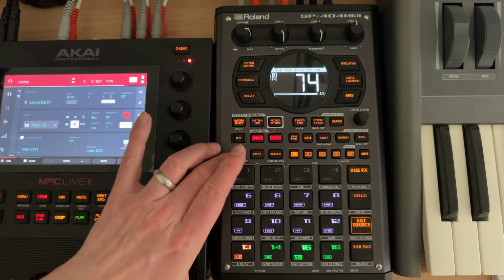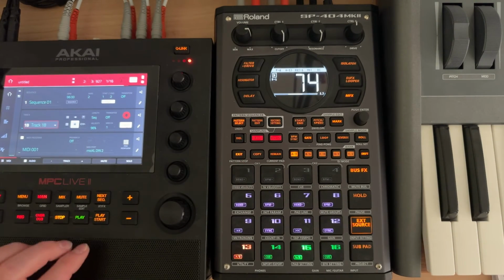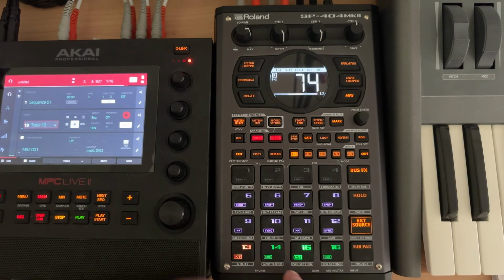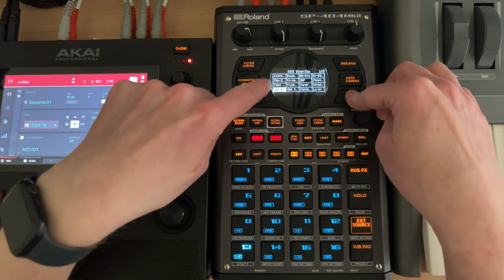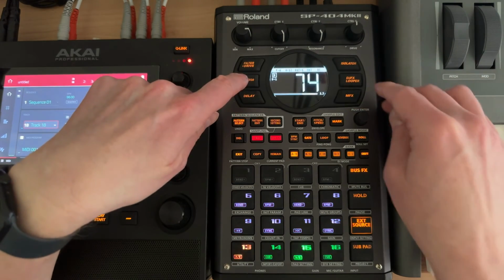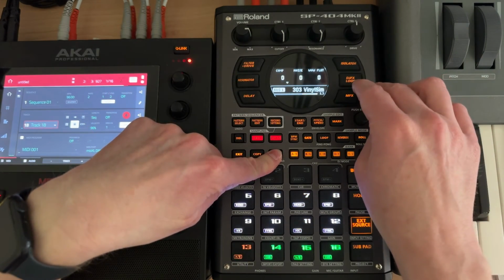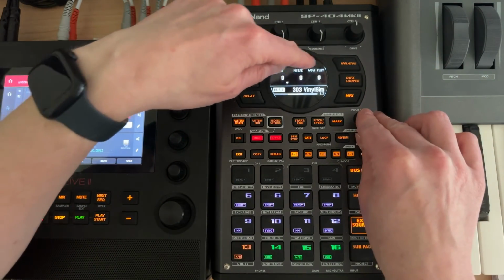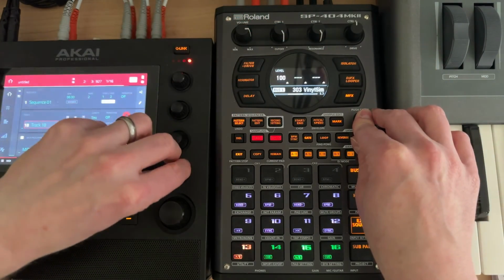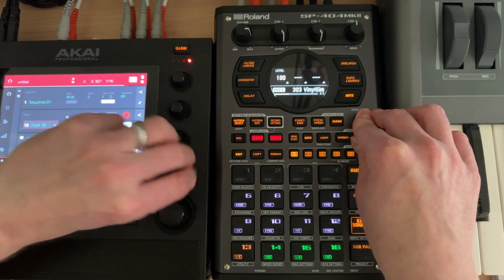Anyway, with that said, let's just do a quick review and go over this. So what I did is bus 1 is the 303 vinyl sim. And if I bring up the effects, I've got 0, 0, 0 and level is 100. I can bring that in and out.